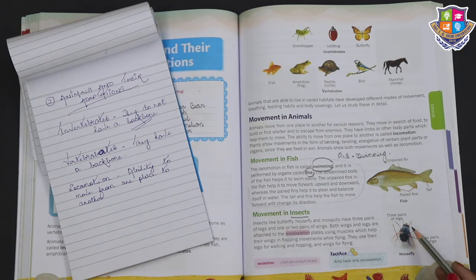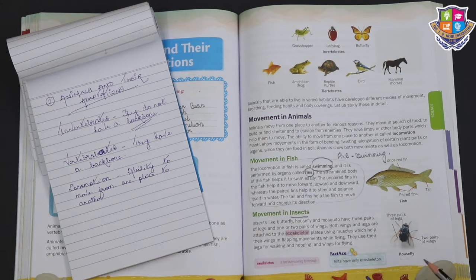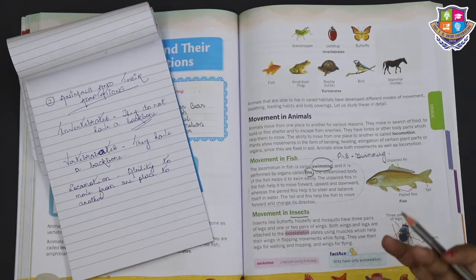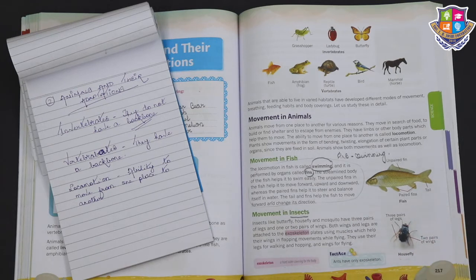Okay, let's see this housefly now. These are the 3 pairs of legs. And these are the 2 pairs of wings. And this is a housefly. I want you to draw the housefly too. Show there are 3 pairs of legs and 2 pairs of wings, so that your knowledge seeps into your brains. The more you sketch out things, the more you make pointers, you will be landing up becoming smarter.